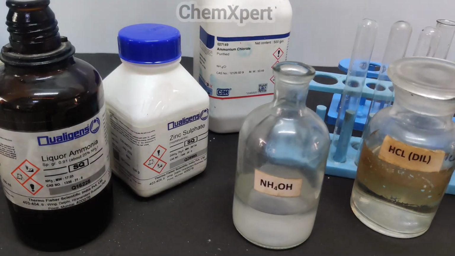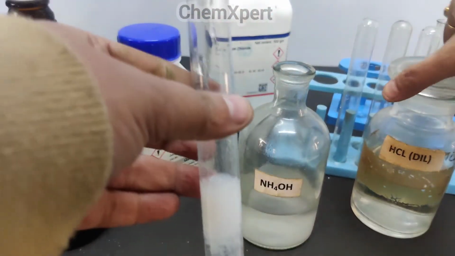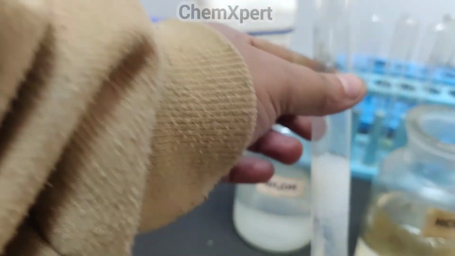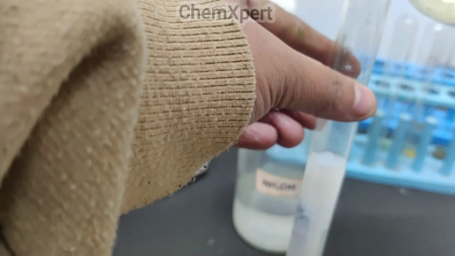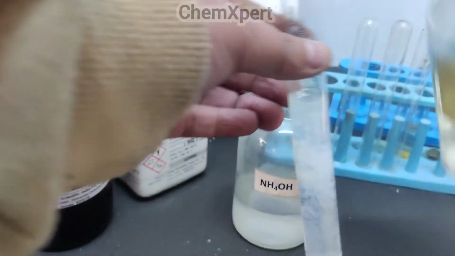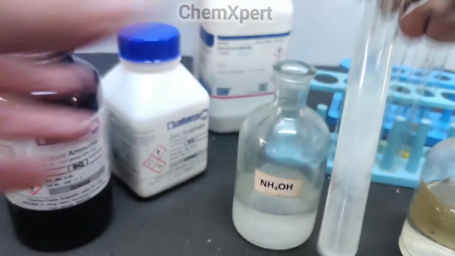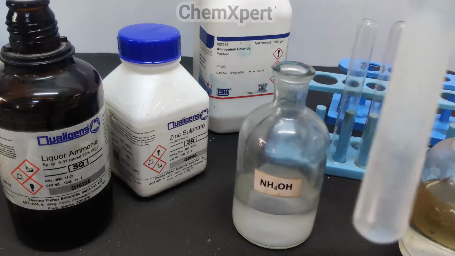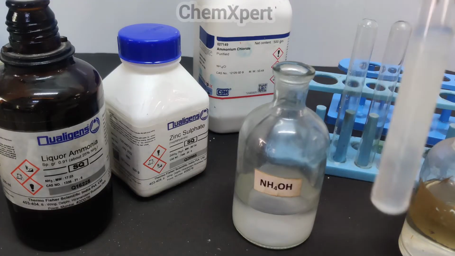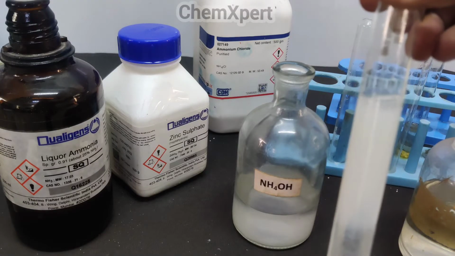The next step is to dissolve this precipitate by adding dilute HCl into it. So we add this HCl so that the precipitate will dissolve. You can observe, the moment we have added HCl, the precipitate is dissolved.